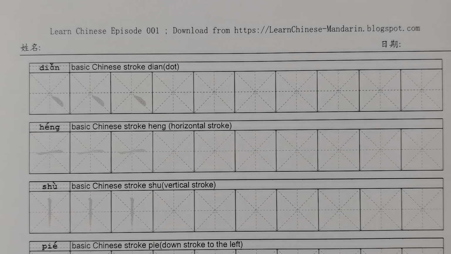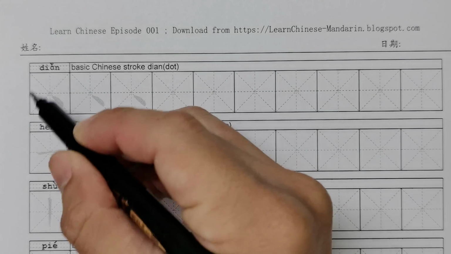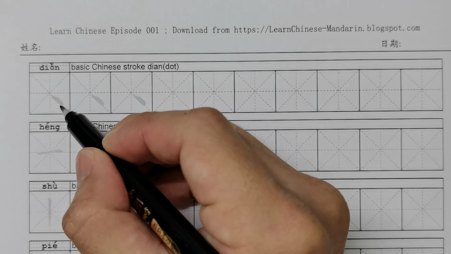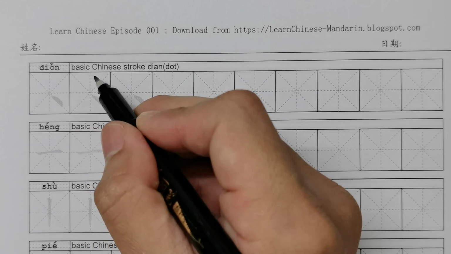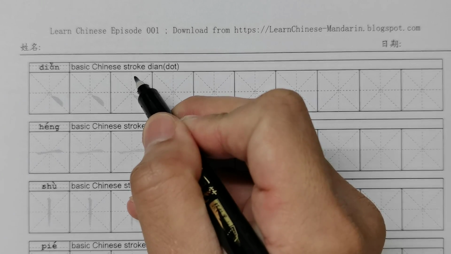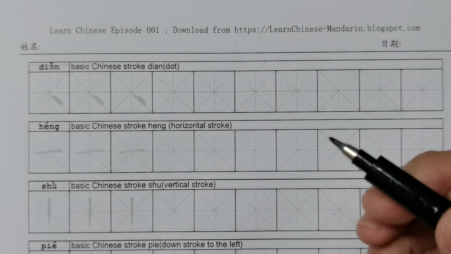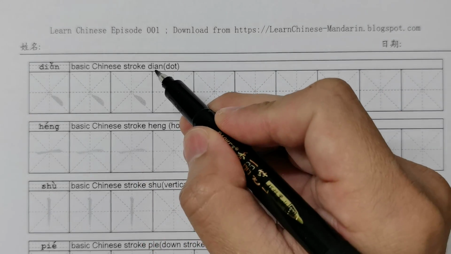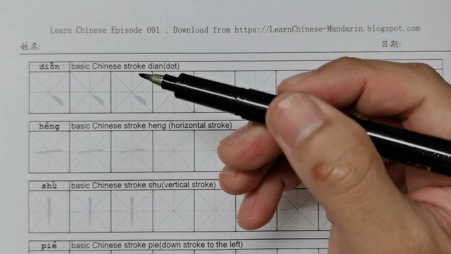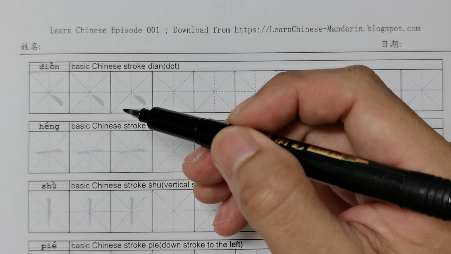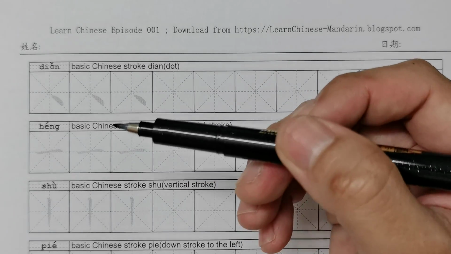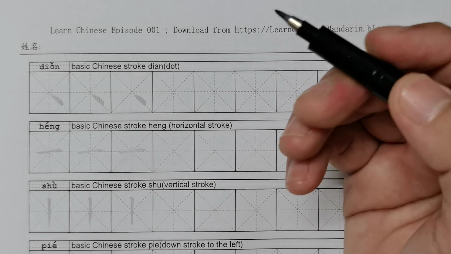Note that before you learn this one, I want to differentiate with you. This is not the full characters of the Chinese language. This is just partial of the Chinese characters. That's why you need to learn these basic Chinese strokes in order to write proper Chinese. The first one is called Dian. Before I write this one, you can use a pencil or a ball pen to write. This is a more special pen to write a Chinese character.